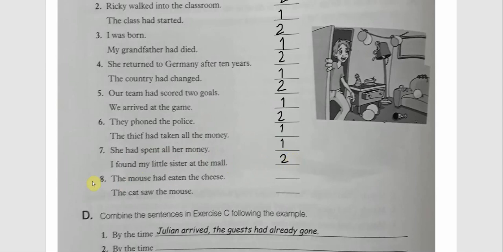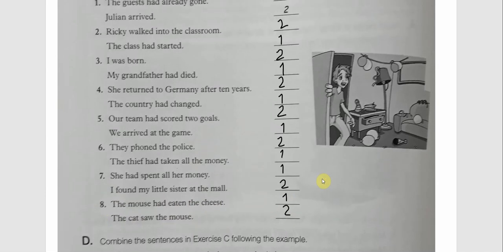Number 8, the mouse had eaten the cheese. The cat saw the mouse. All right. So when the cat saw the mouse, the mouse had eaten the cheese. So the mouse ate the cheese first, and the cat saw the mouse second. All right. And there you go.